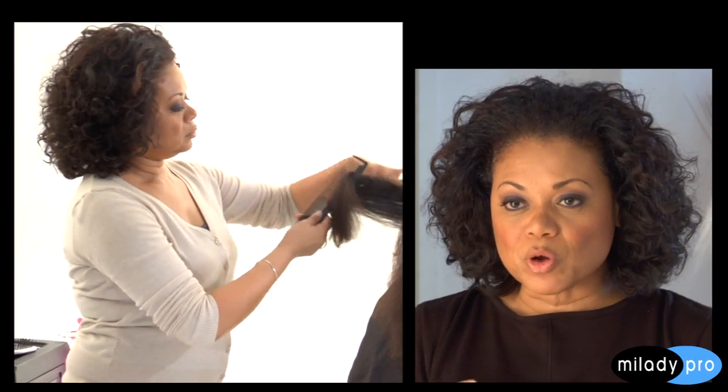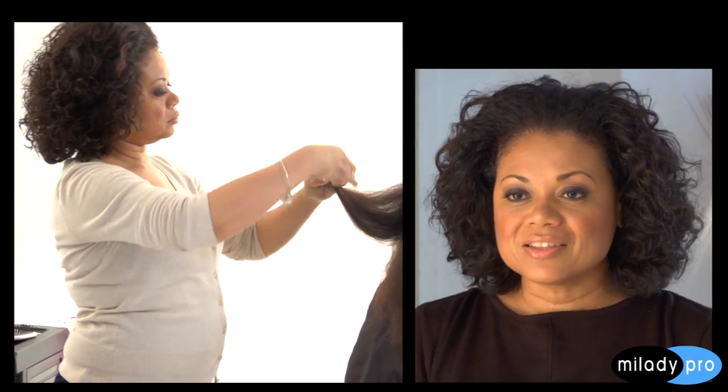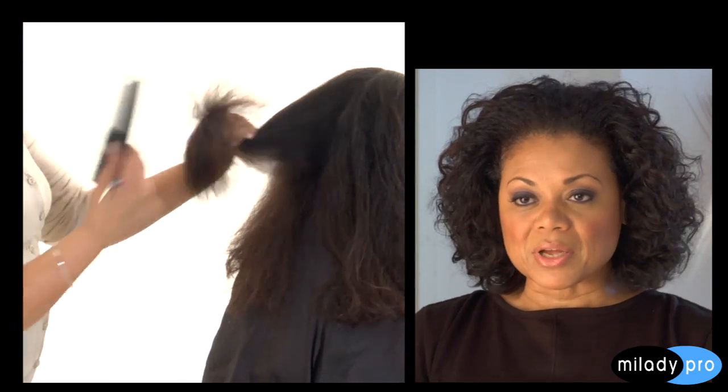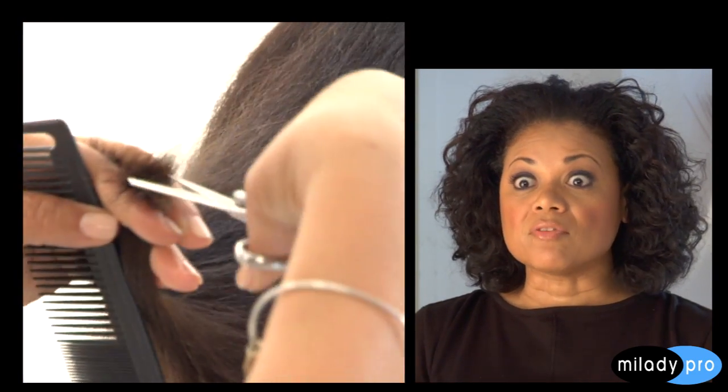I really try to focus more on the cut instead of really talking to my clients so much. Even though I'm not gonna mess up, I can talk and cut at the same time. However, the cut will take longer to happen. So I like to just stay in my zone.